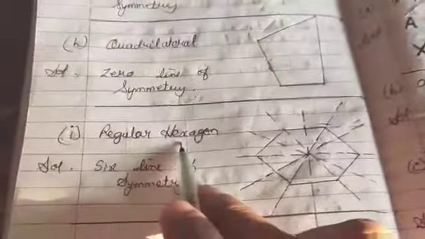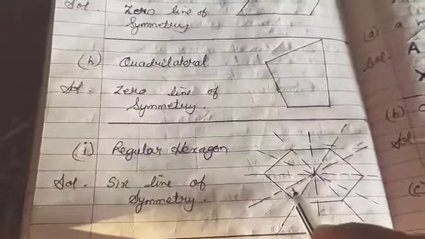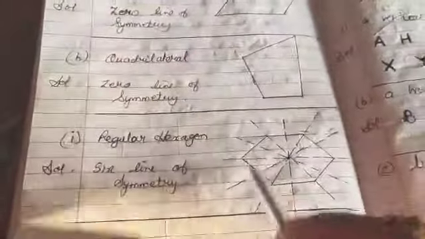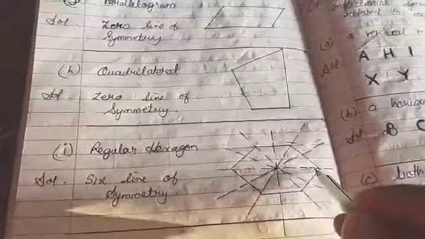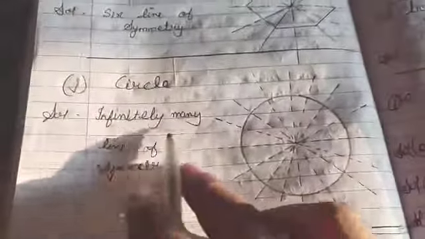Regular hexagon means 6 sides, so you will get 6 lines of symmetry. Dear students, here all the sides should be the same. Here they are not the same, which is why you are not getting any line of symmetry. Here all sides are the same, the length of all the line segments. Regular means all sides are the same, so you will get 6 lines of symmetry. Circle has infinitely many lines of symmetry, because from anywhere you pass you will get a line of symmetry.